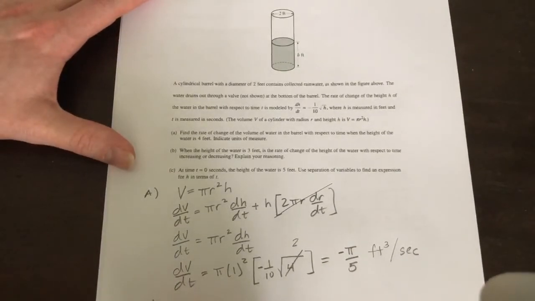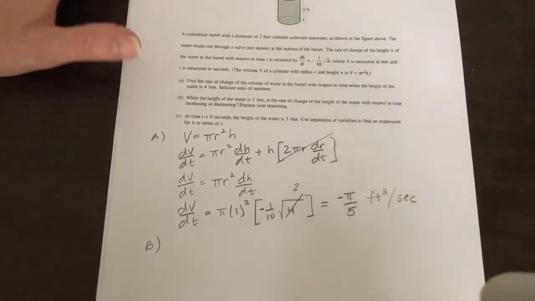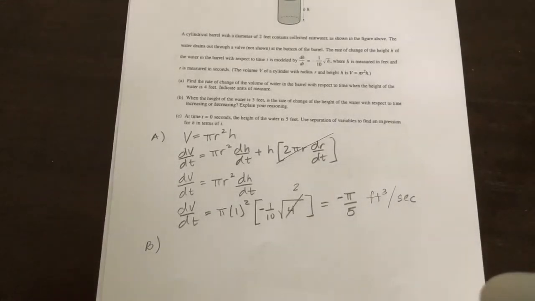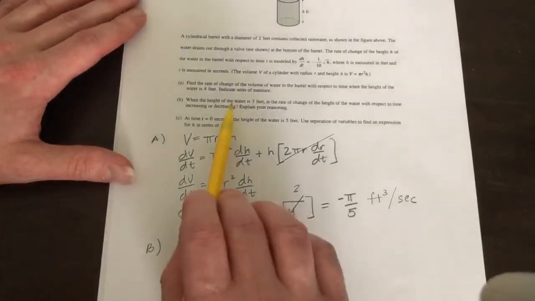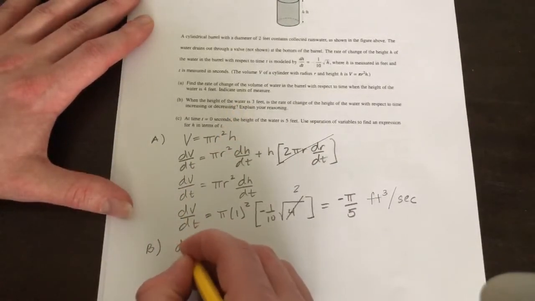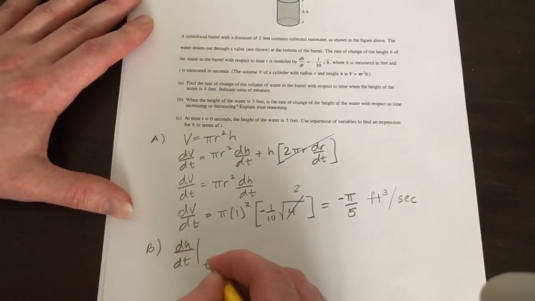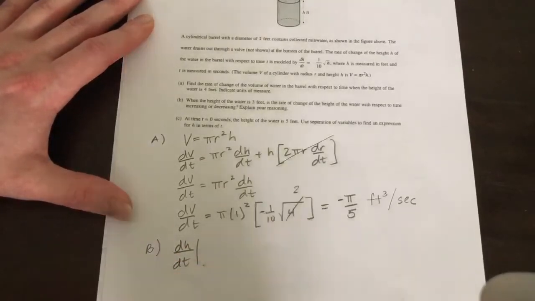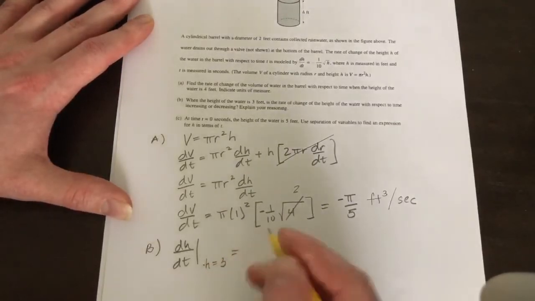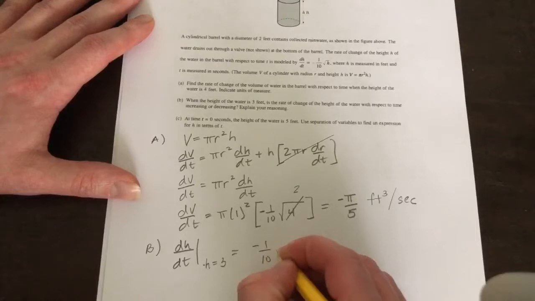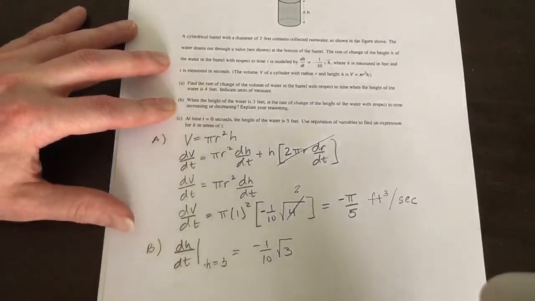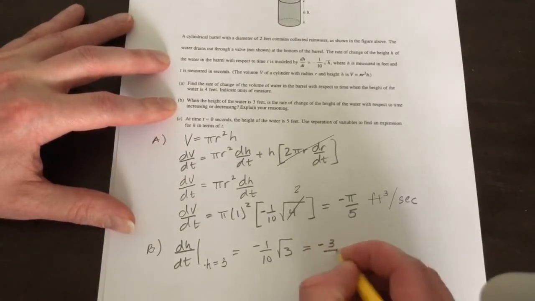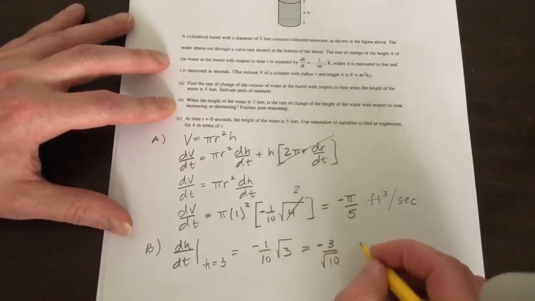Okay, part B. It says, when the height of the water is 3 feet, is the rate of change of the height of water with respect to time increasing or decreasing? Okay, so when the height is 3 feet, we're going to plug in a dh/dt. Okay, so dh/dt when the height is equal to 3 is equal to negative 1/10 square root of 3. So the rate of change of the height is what we're looking at. So it's negative 3 over square root of 10, which is negative, so it's decreasing.